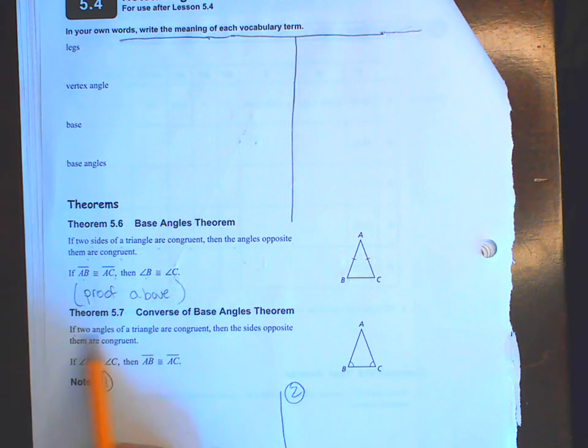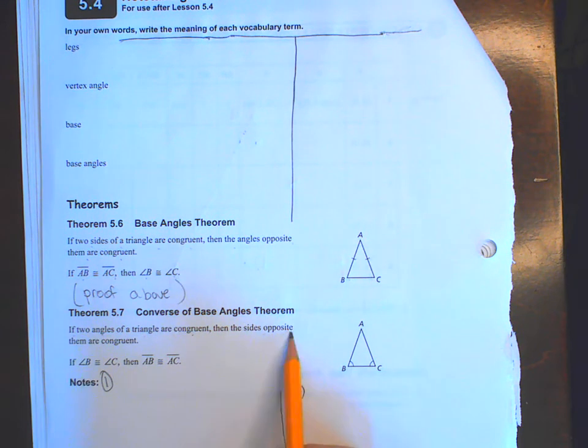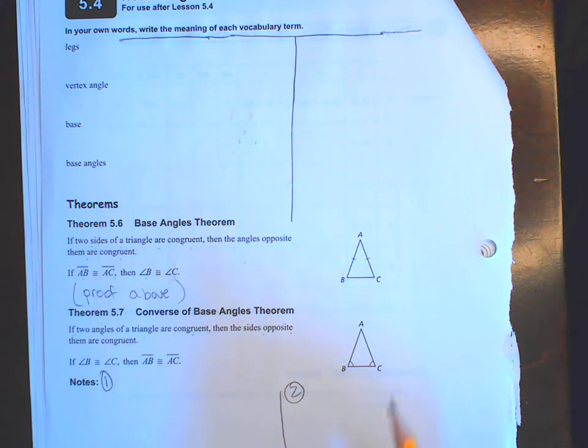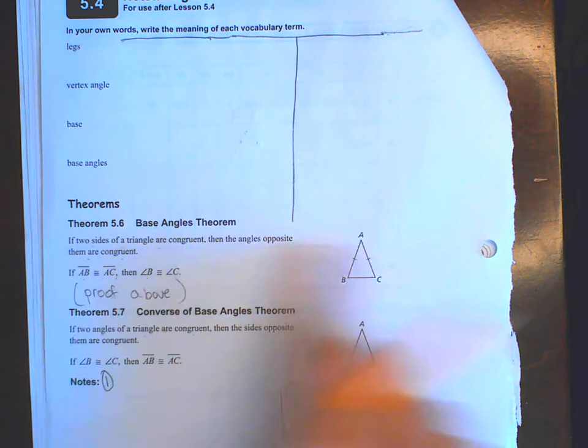The converse of that: if two angles of a triangle are congruent, then the sides opposite of them are also congruent. So if you have a triangle where these two angles here are congruent, then that will imply that this side and this side are going to be congruent as well. We're not going to prove this one, but we are going to prove the other one in a bit.